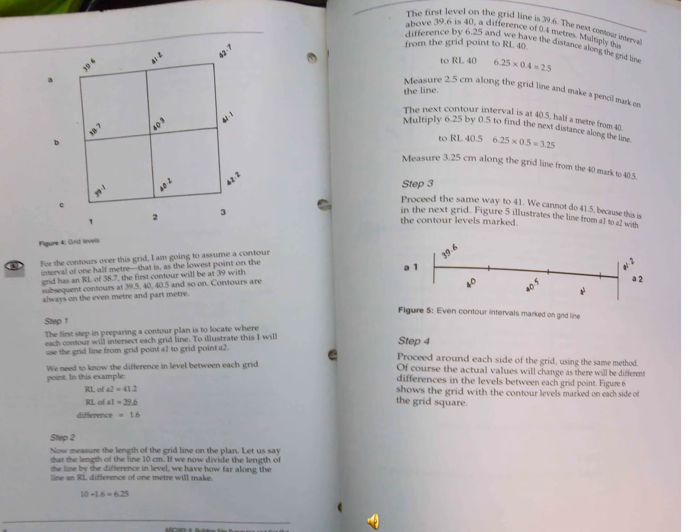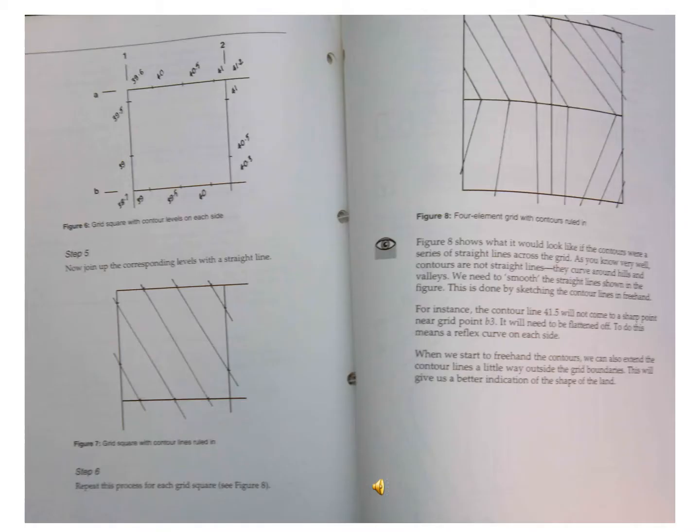We also start to join the corresponding levels with a straight line. So all the corresponding levels, this is a southwest and residual level point. We draw, and then we can also join and draw the line. So we draw the line, and then all the corresponding points we join together. So this is for the development of the contour map. So you can see figure 7 and figure 8. By this way we measure the reduced level, and after that we can also develop the contour map. This is the way to develop the contour map.